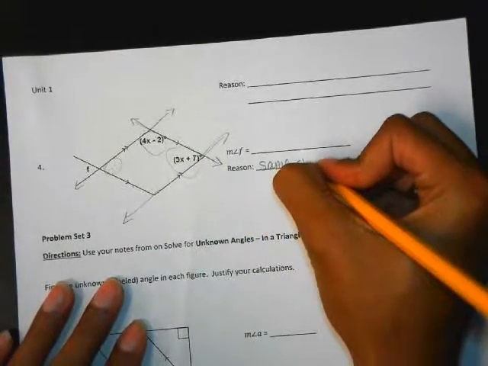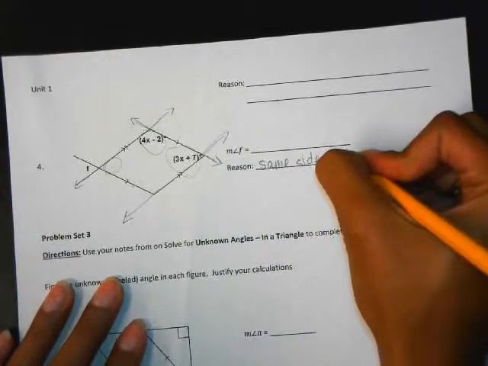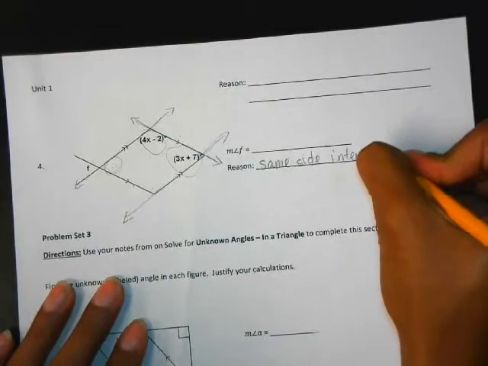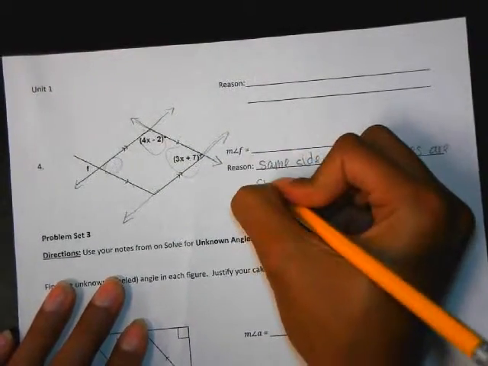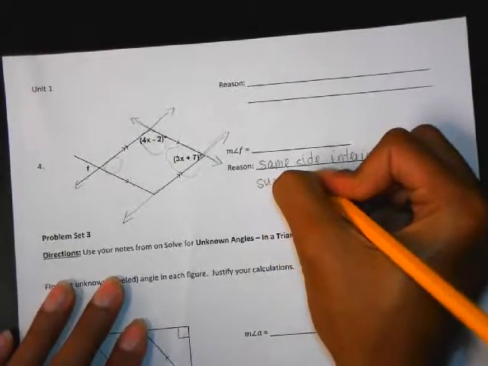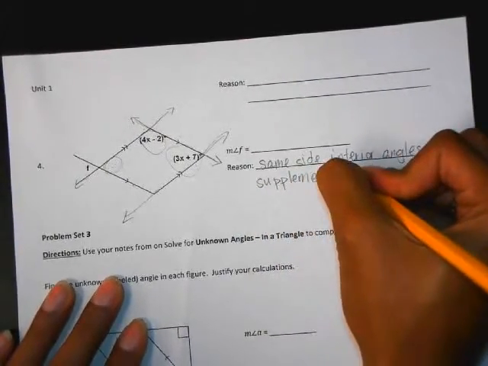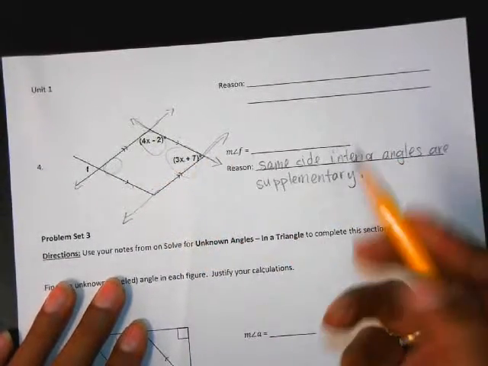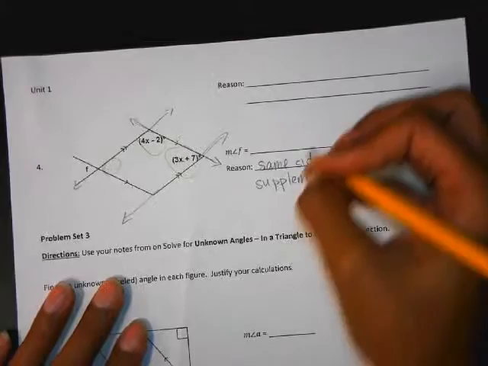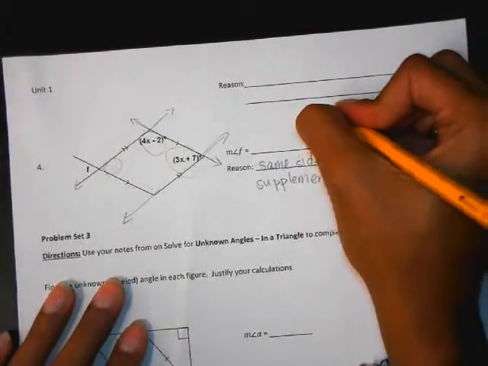So, what does that mean? That means that this angle plus this angle has to equal 180 degrees. So 4x minus 2 plus 3x plus 7 is equal to 180 degrees. Once I set up my problem, I'm going to combine like terms. 4x plus 3x is 7x.